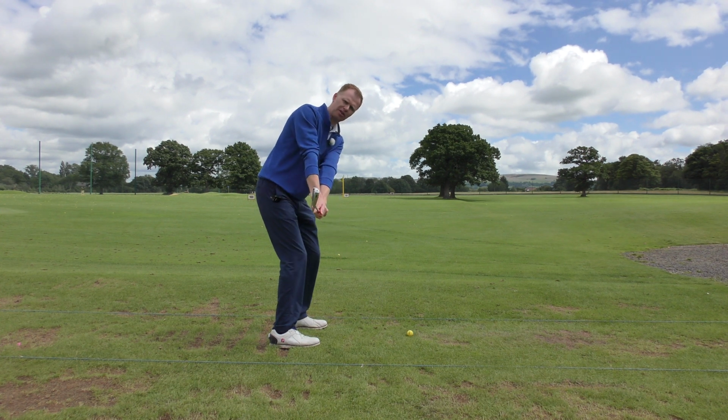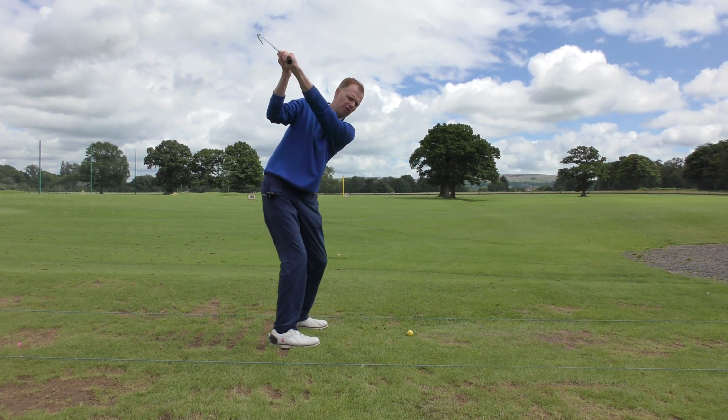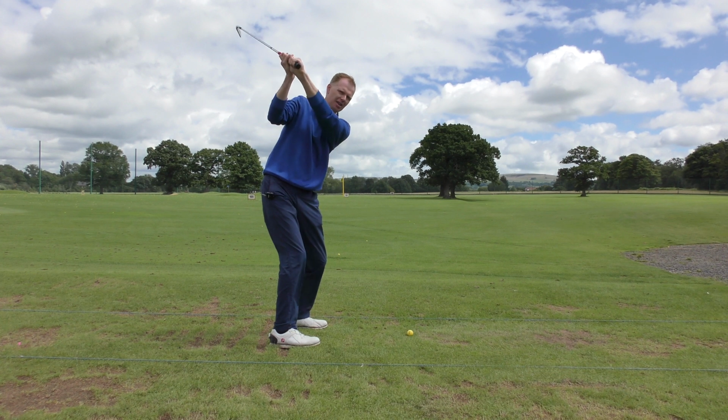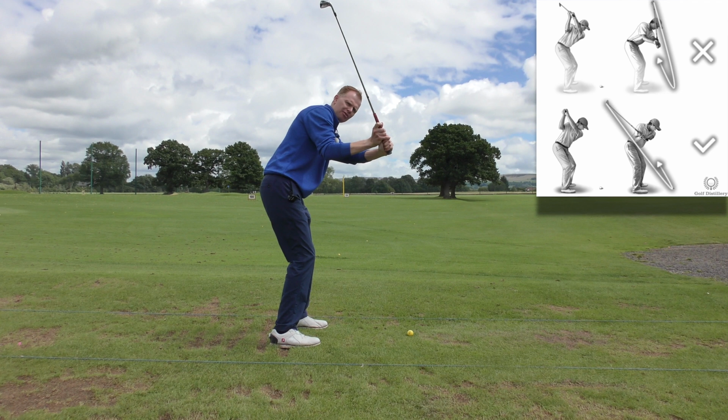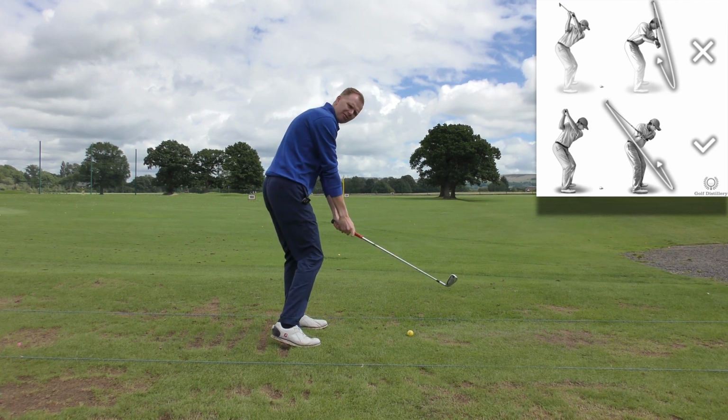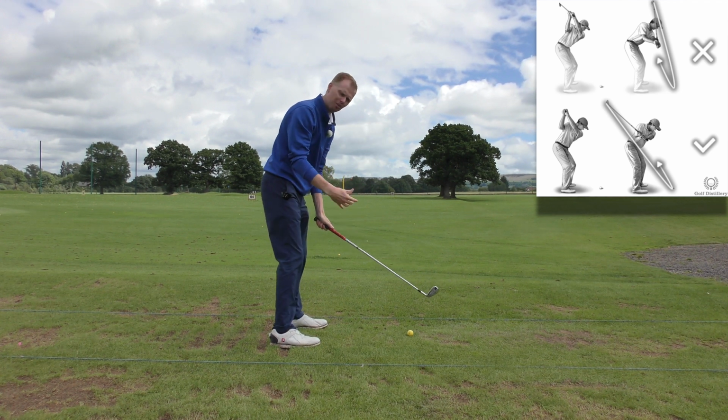I want to see the club pointing straight at camera, moving up over towards my rear shoulder here, and then if I turn my shoulders too early in the downswing, the club comes down in front of me and comes back down from outside the line in an over the top position.